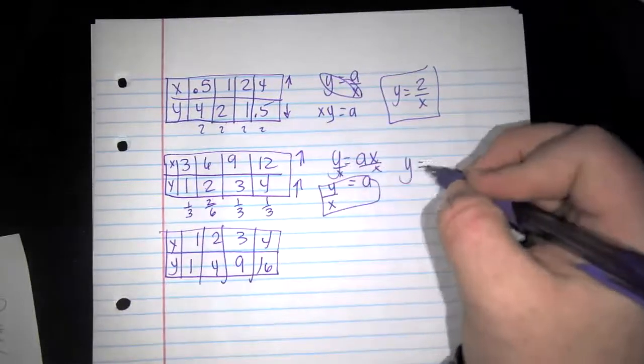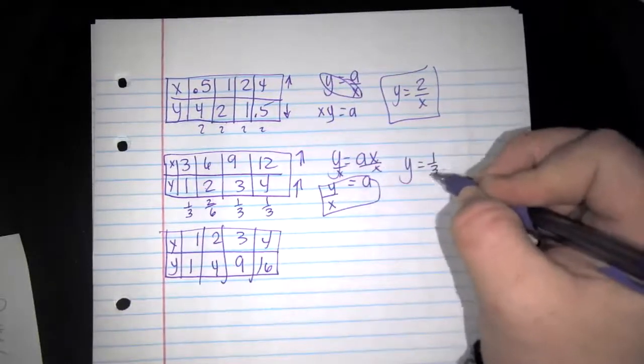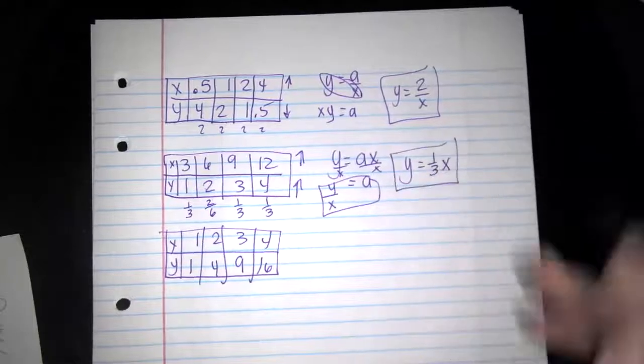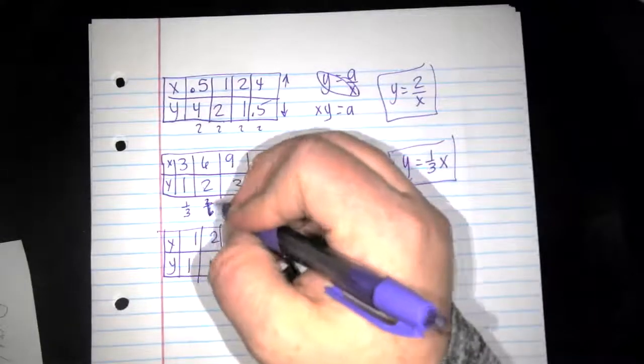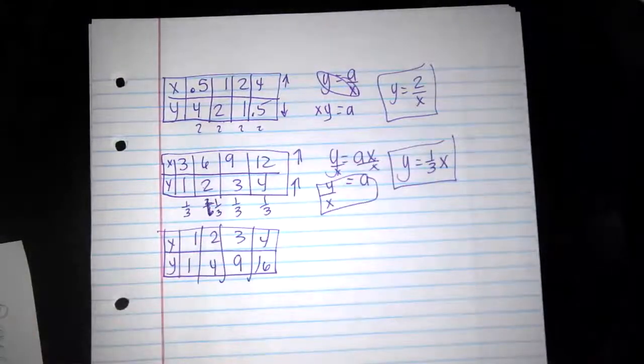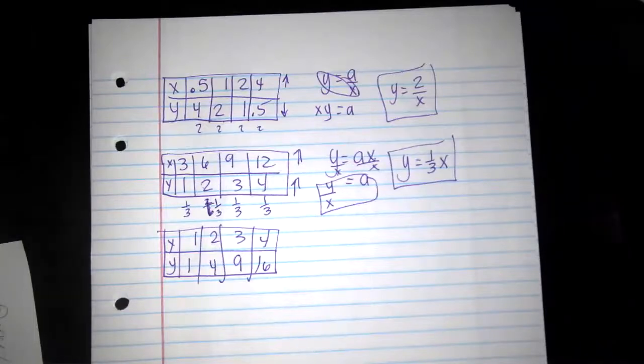How do I write that? 1/3 x. Good. Sorry, I didn't reduce that. It does look goofy. So you would divide y by x, right? Yep.